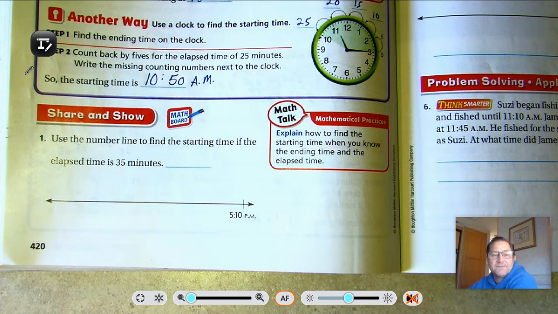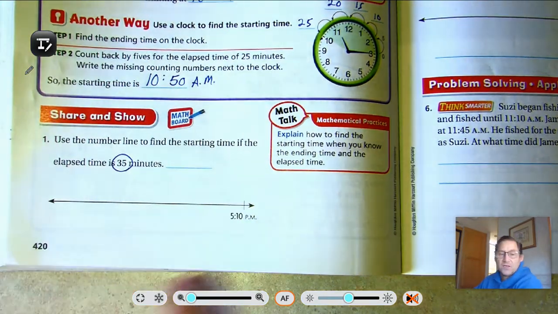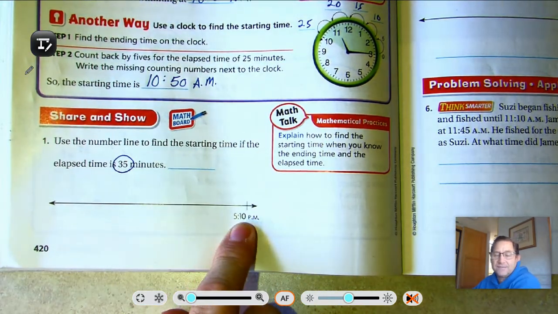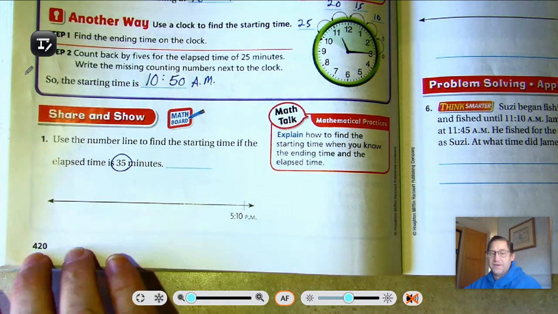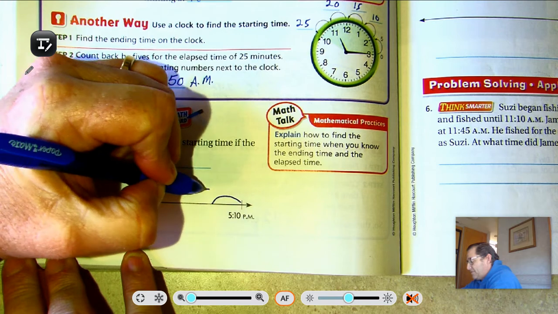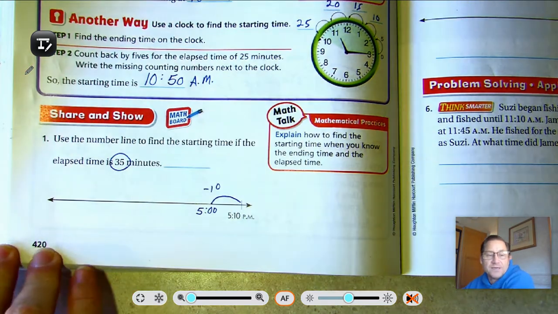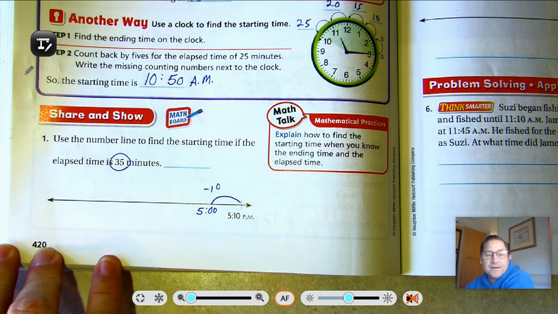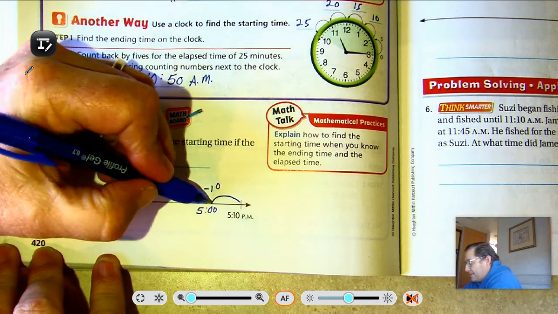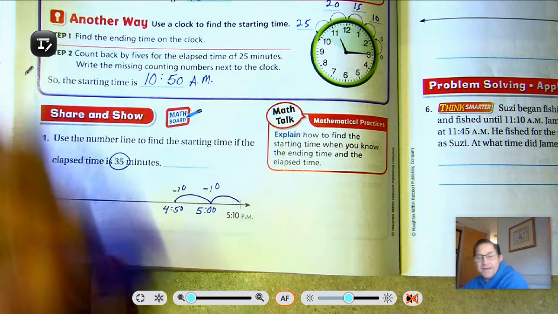All right. So number 1, share and show. Use the number line to find the starting time if the elapsed time is 35 minutes. So it ended at 5:10. We have to go back 35 minutes. So I'm going to go back 10 minutes first, and we're at 5 o'clock. Now, if I take another 10 minutes, I would be at 4:50.